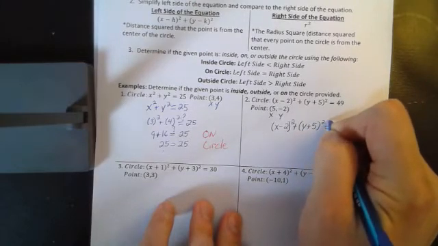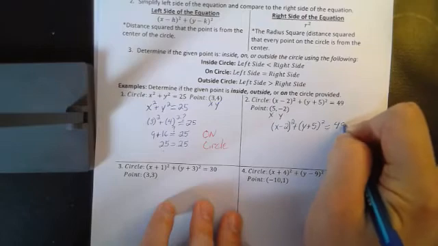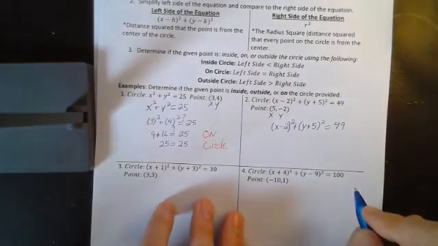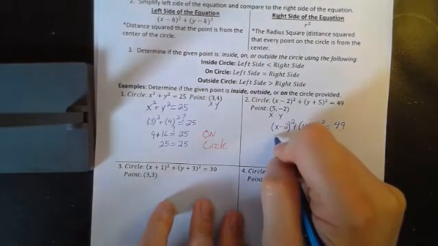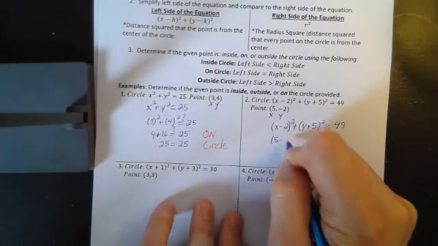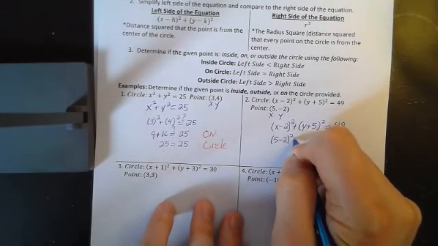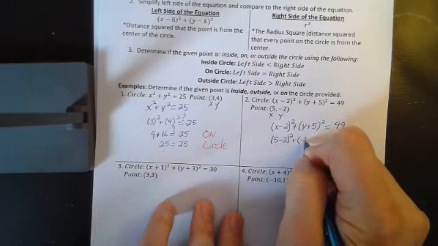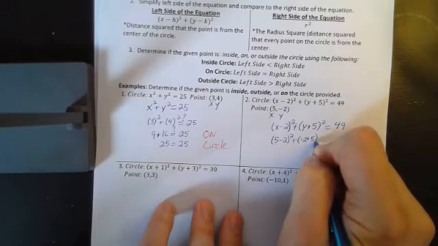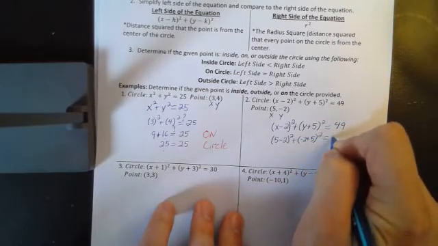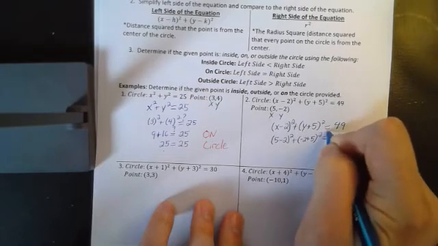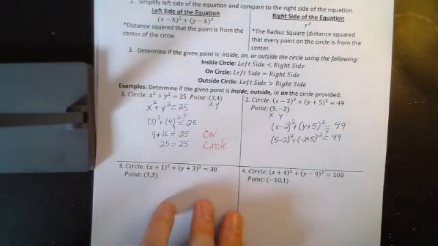We're seeing how that relates to 49. So we're going to substitute in 5 for x, negative 2 for y. So we have (5 minus 2) squared plus (negative 2 plus 5) squared, and we're trying to figure out how that relates to 49.